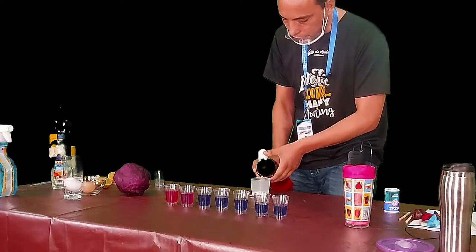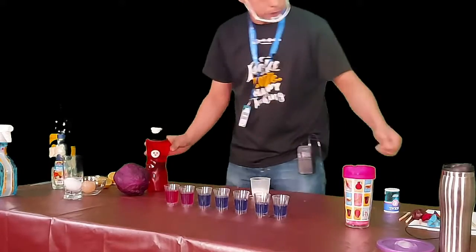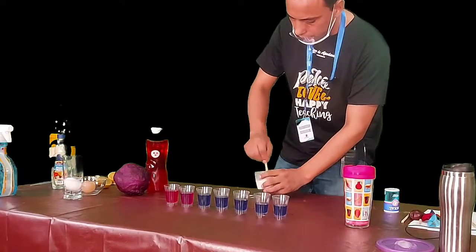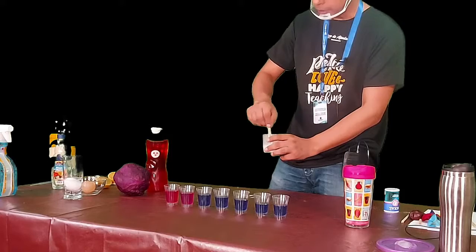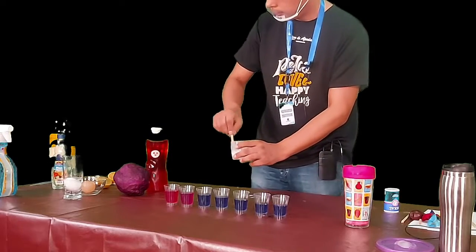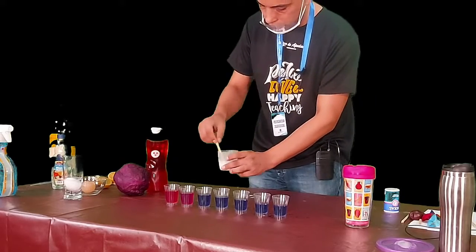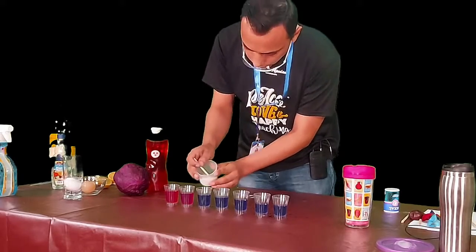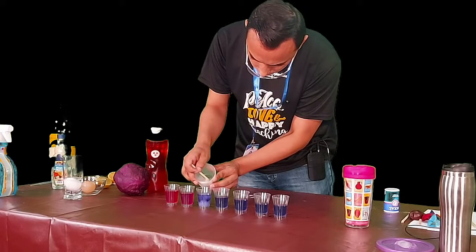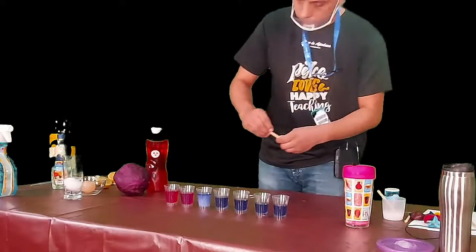This is sodium bicarbonate, right? I'm going to make a little solution here. And we're going to check if it is more acidic or basic, okay? Okay, I think that's enough. I'm going to pour a little bit of this here. Let's see if we see some change in color, okay? I'm gonna use this one.